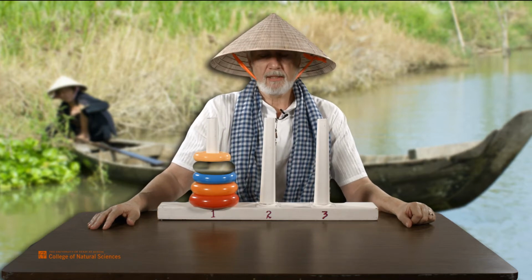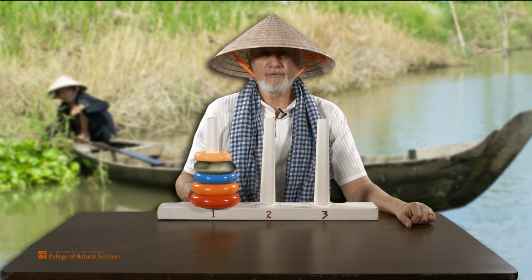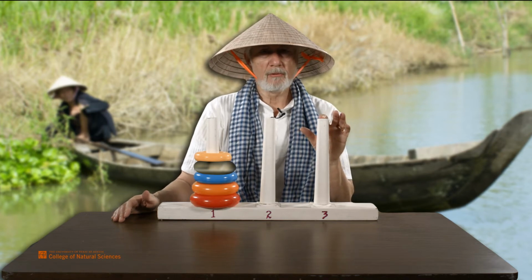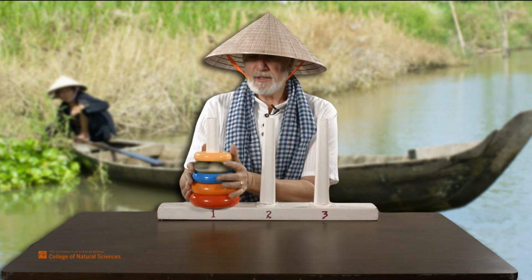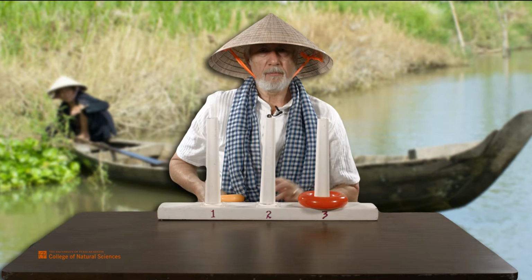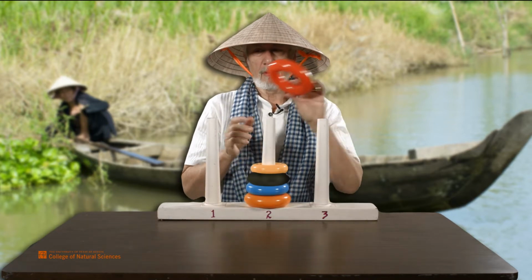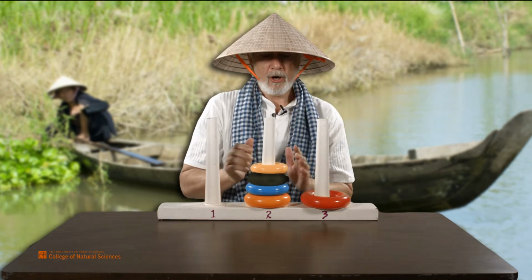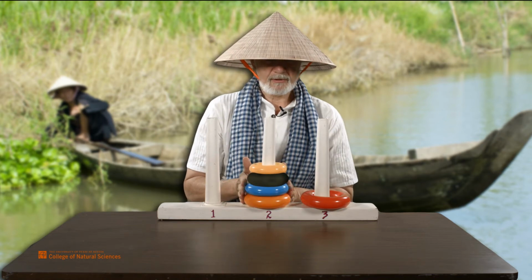First thing to recognize is at some point, this red disk must move from this pole, pole number 1, to this pole, pole number 3. That must happen. Now, what does the configuration look like when that has moved? Well, in order to move disk 5 from this pole to this pole, all of the other disks must be on pole 2.